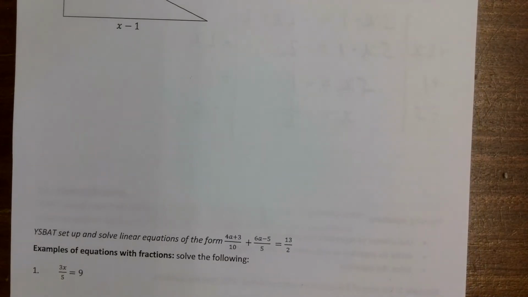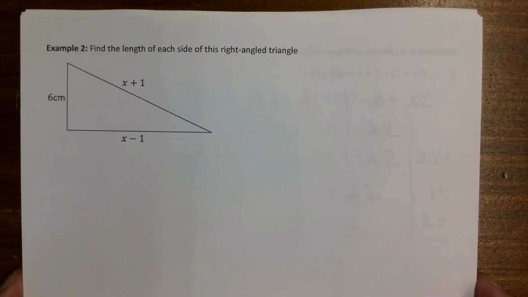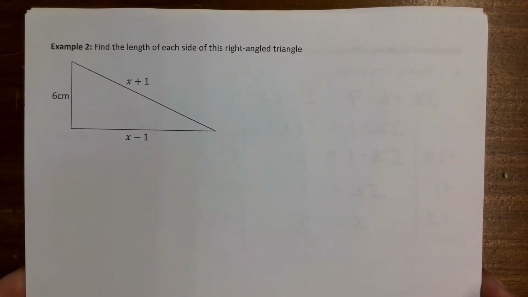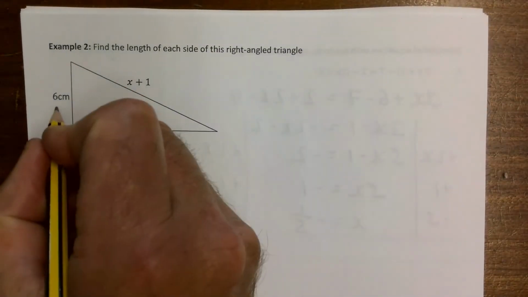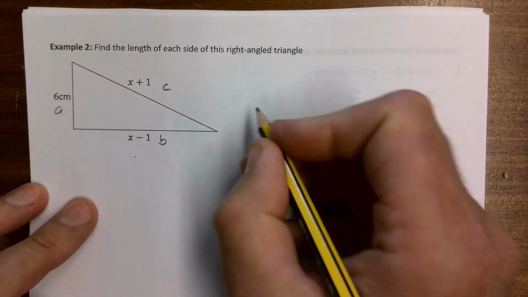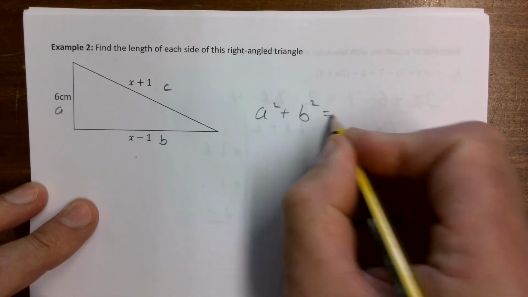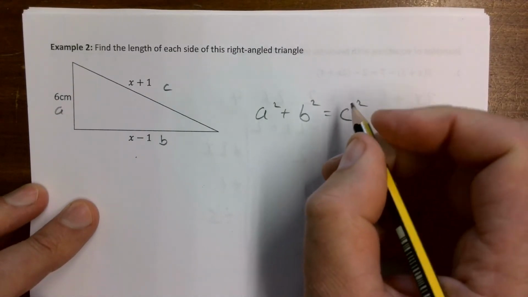Next one then. Let's take a look at this. Find the length of each side of this right angled triangle. So what do we know about sides of a right angled triangle? We know that Pythagoras Theorem works for those, so I wonder could we maybe solve it like that. So let's label this one A, this one B, and this one C, and we know that A squared plus B squared equals C squared.